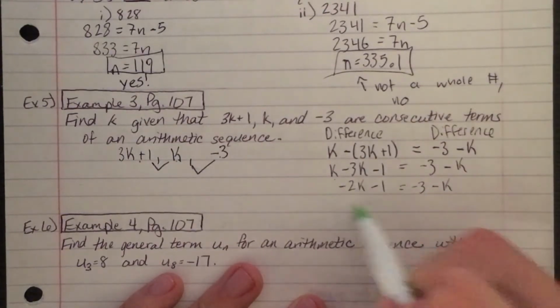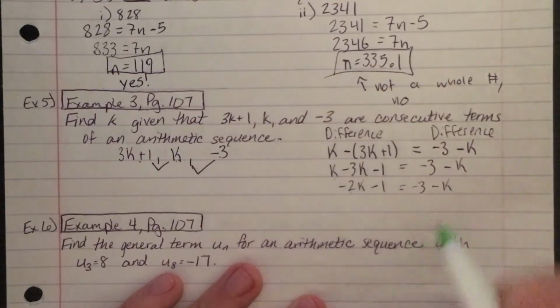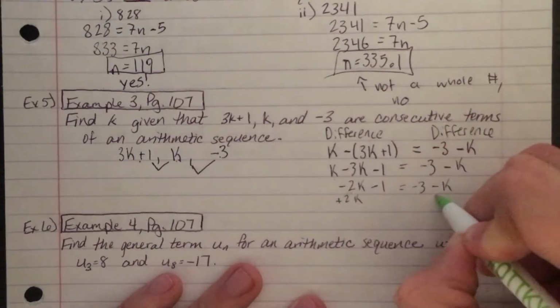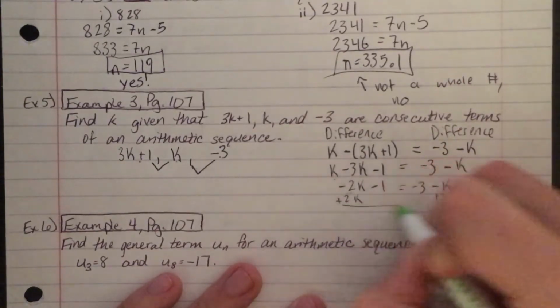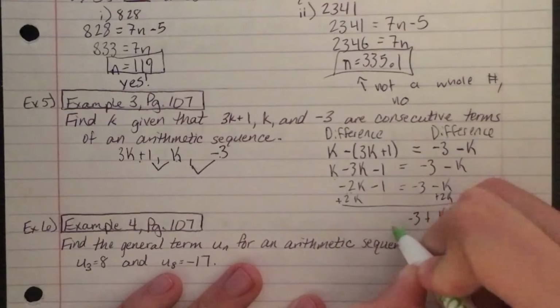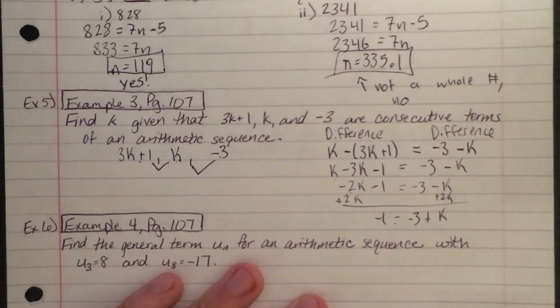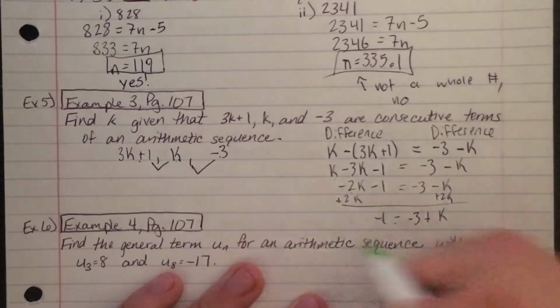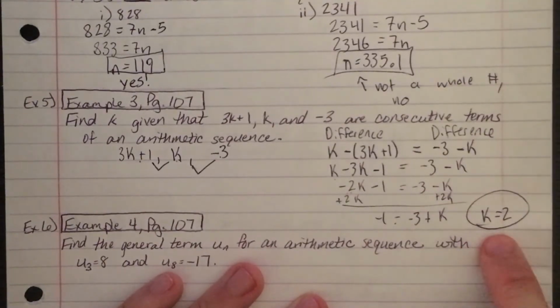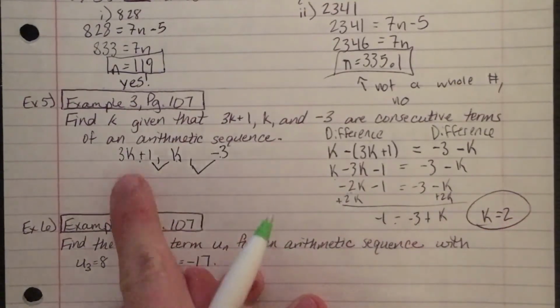I'm going to bring this 2k over, so plus 2k and plus 2k. We get k, -3, that's going to be a plus k equals -1. When we add that 3 over, we get the value of k equals 2.